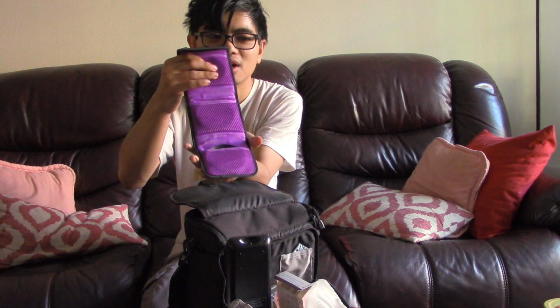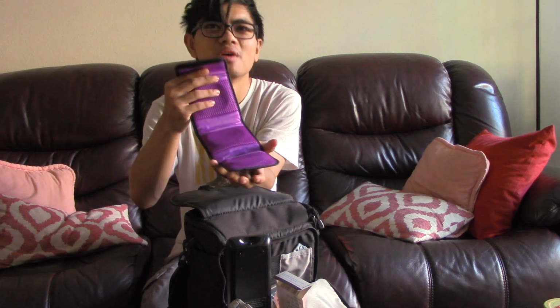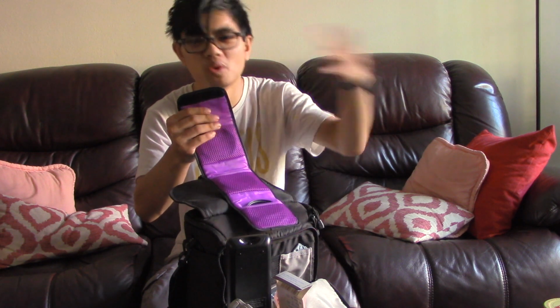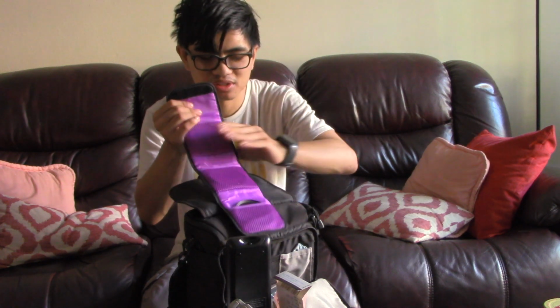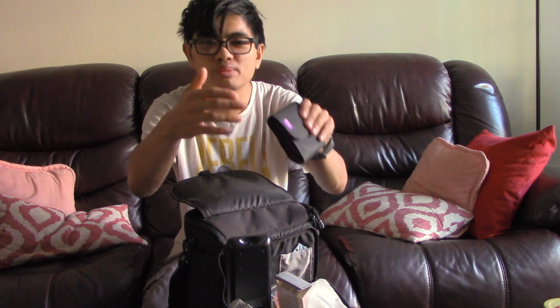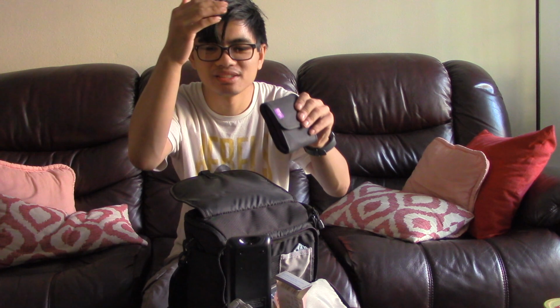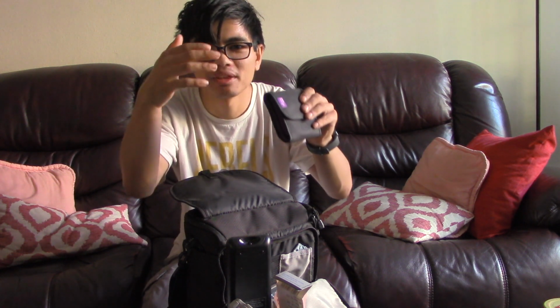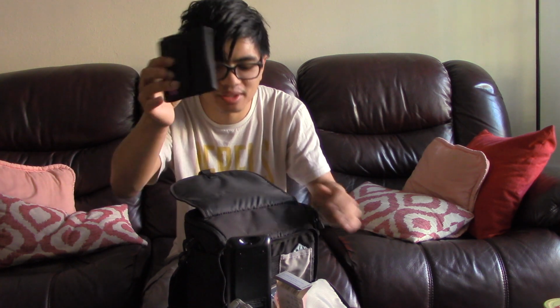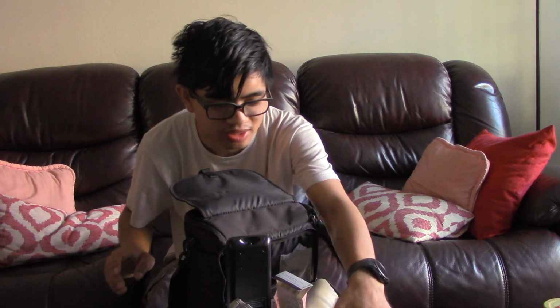So each filter goes about half a stop more than the next one. So this is 2, and this is 4, and this is 8. This is handy for those times when it's too bright outside, but you need to get that shallow depth of field, and you just want to get that nice cinematic look. Then you'll get that. Or you just want stunning and visually appealing photos, and you get that.